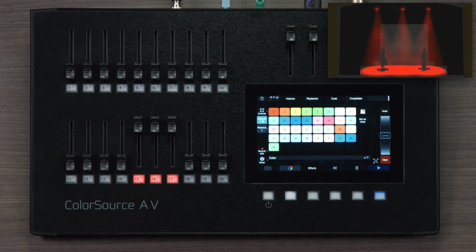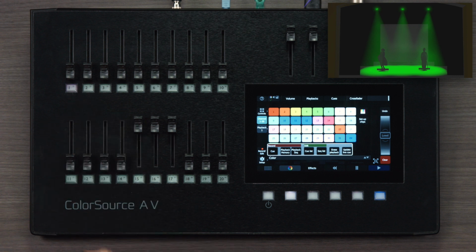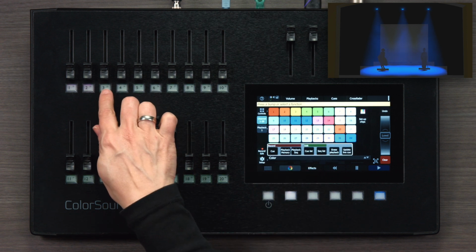So now I can change colors. I can make these green, for example, and record to the next fader. And then my last color is blue. Again, I'm going to record to the 3rd fader.